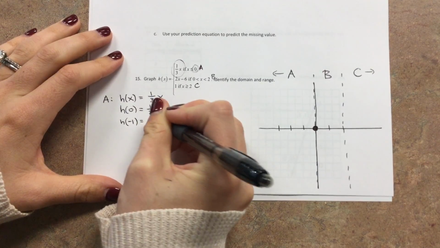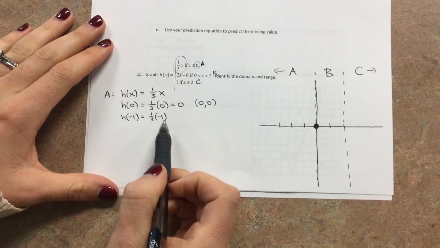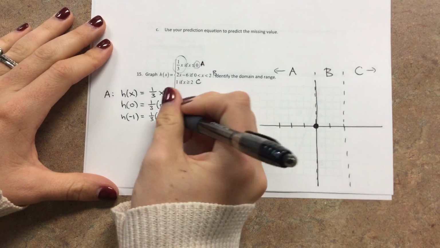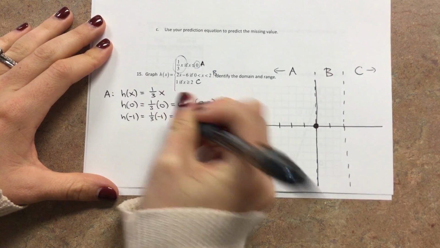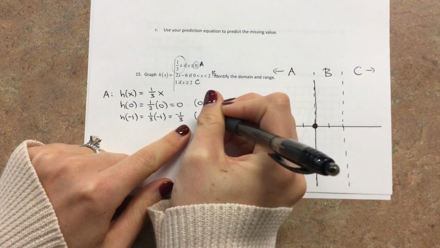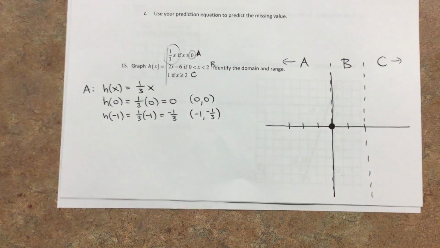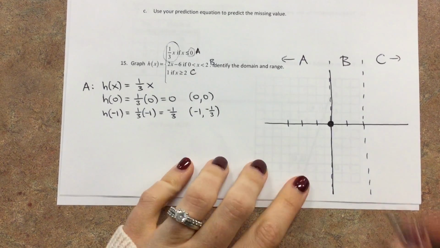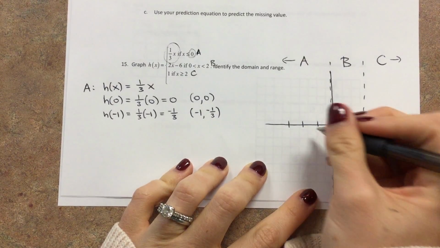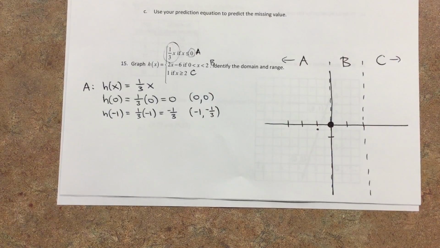So this time we replace the x with the -1, and then our y value would be -1/3, because it's 1/3 times -1. So that's a new ordered pair. The x value is what we plugged in, and then the y value is what we get out. So that's the second point that we can plot. So if that's -1, -1/3 would be like here. So just a little bit down.